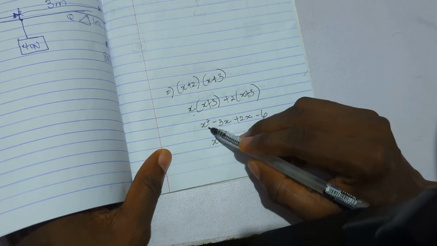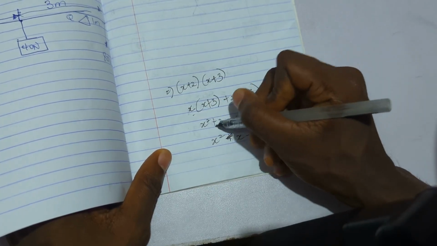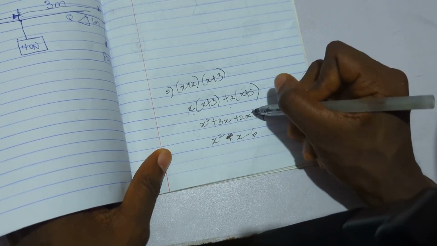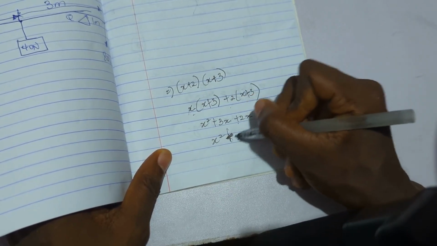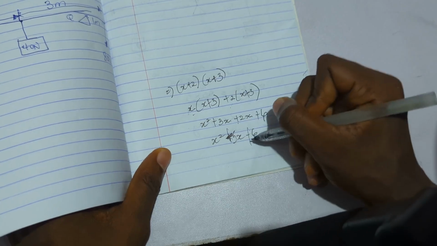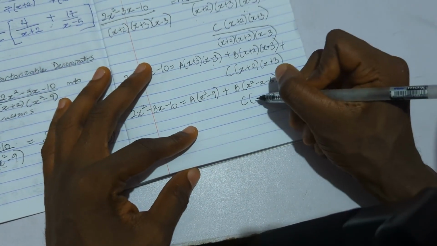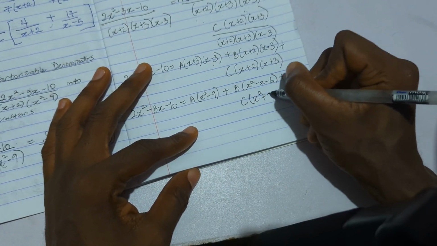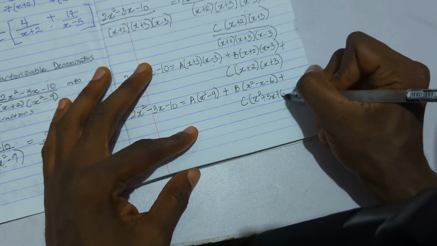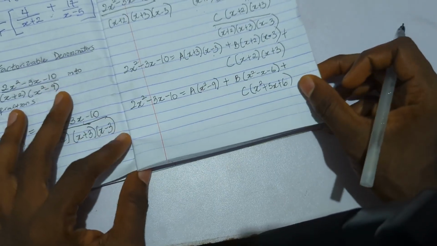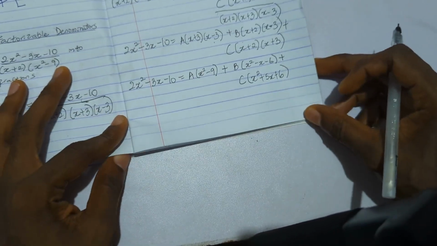X times x is x squared, x times 3 is plus 3x, 2 times x is 2x, and 2 times 3 is 6, so this is plus 5x plus 6 for that one. So this is going to give us x squared plus 5x plus 6 here. So alright, let's solve it completely now.